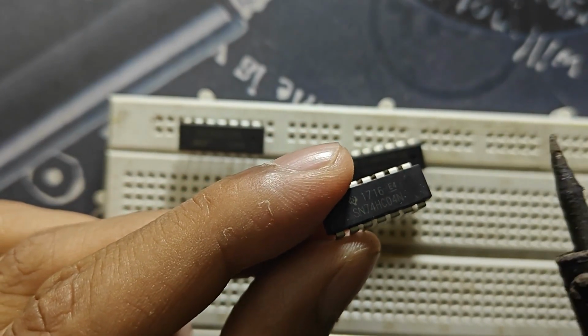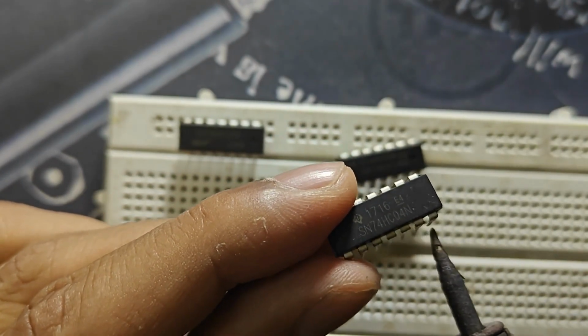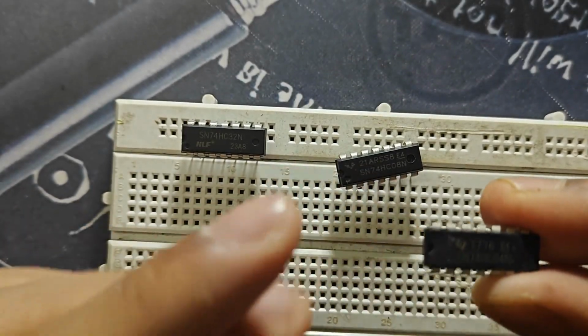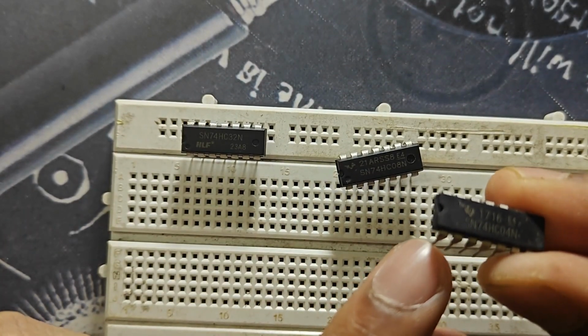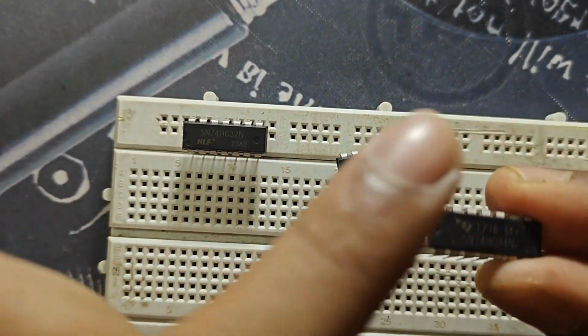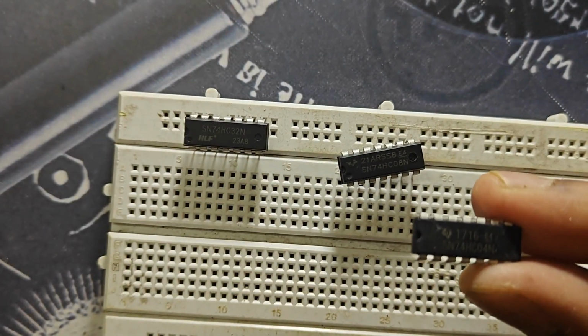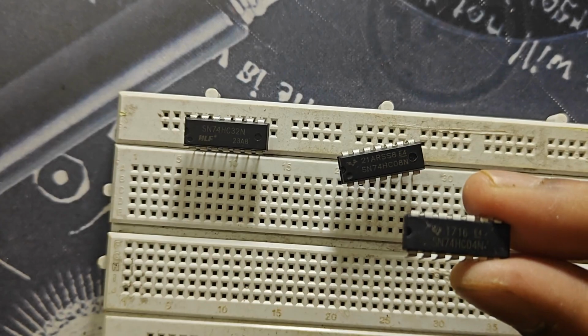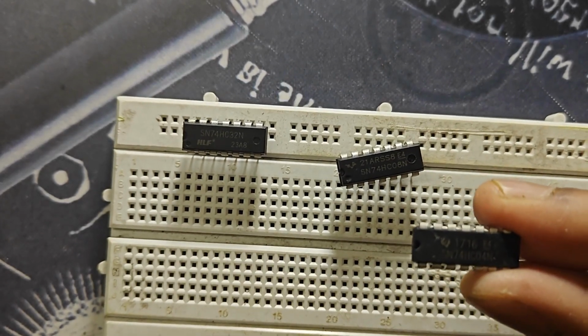This is a 7404, and the same logic still applies. There is a notch in front of it, and you count 1 from here. It goes all around basically. Now I will show you this in action as well, but for now this is it.